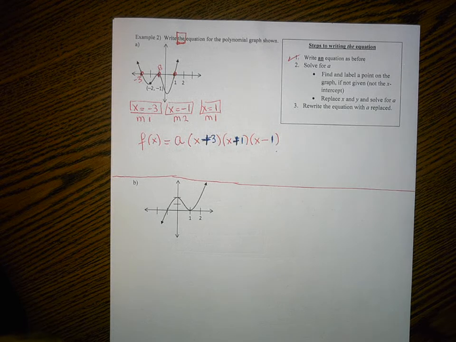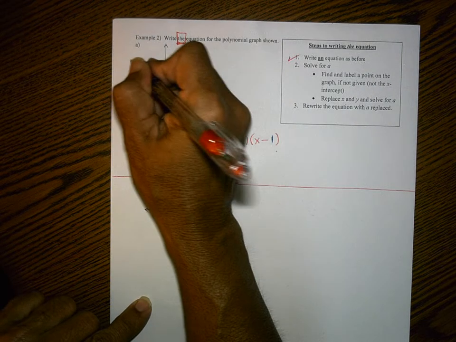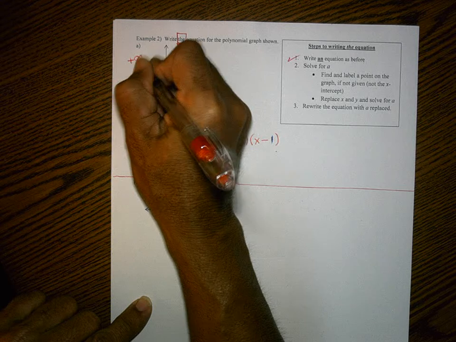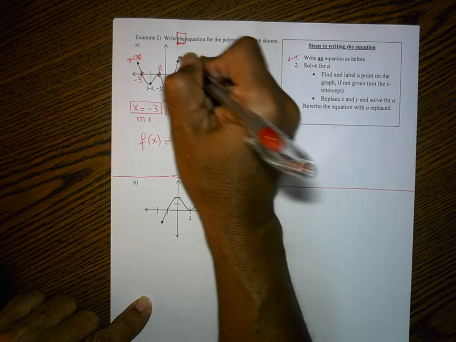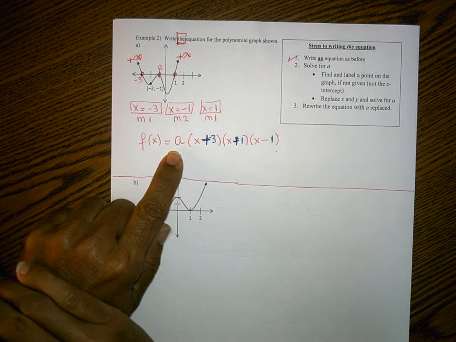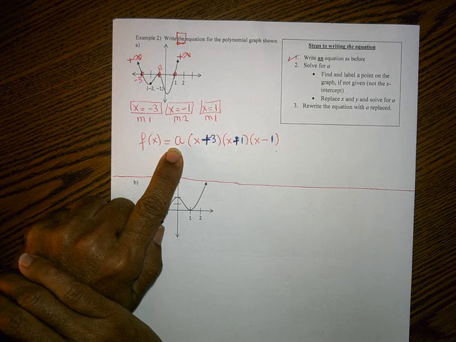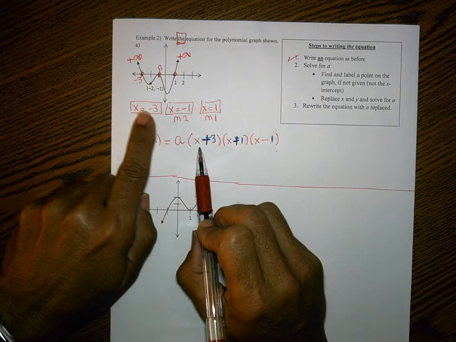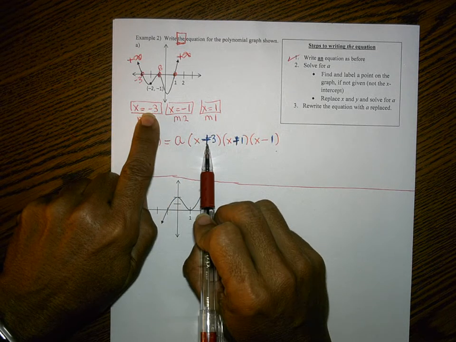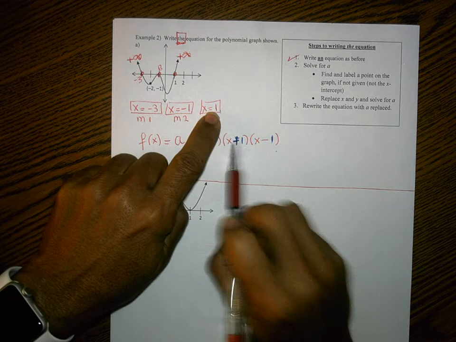So there we go. We have an equation. Because our function on the left is going up to positive infinity, and on the right is going up to positive infinity, then our a is positive. So there we go. We took care of it. The a is positive. Our leading coefficient is positive. The negative 3 became a positive 3. The negative 1 became a positive 1. The positive 1 became a negative 1.